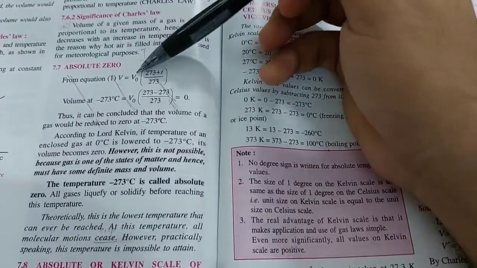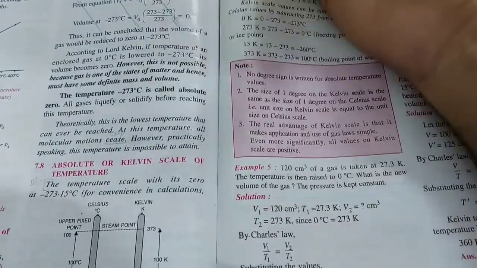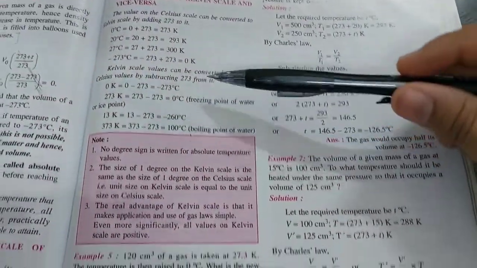Significance, mark it as a give reason. Absolute zero, cancel all this. This is a repetition, by the way. Again, mark this as a definition. Conversion of degree Celsius to Kelvin, that's straightforward. And again, more solved examples.